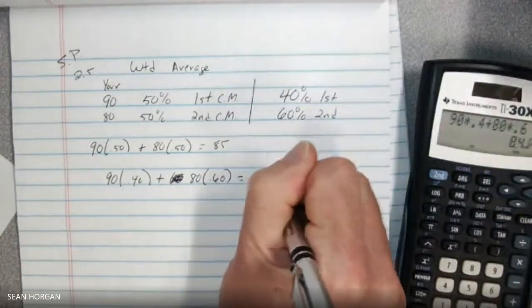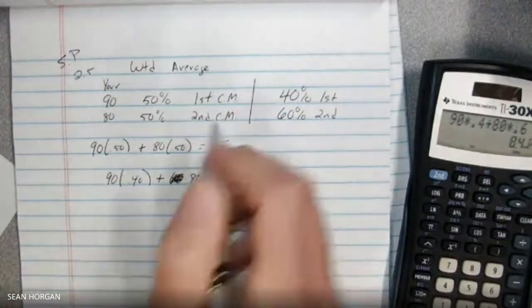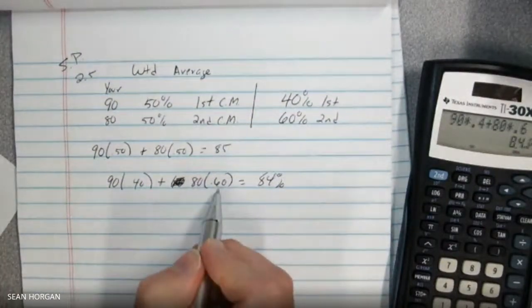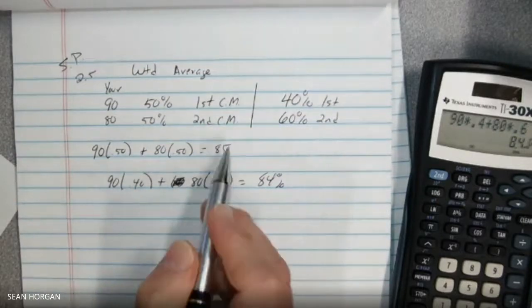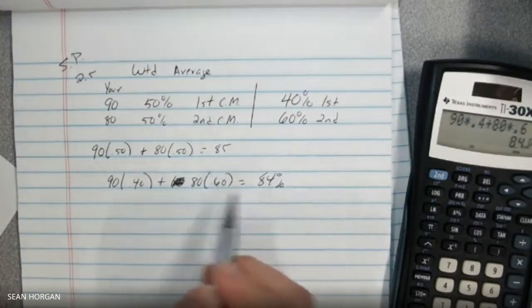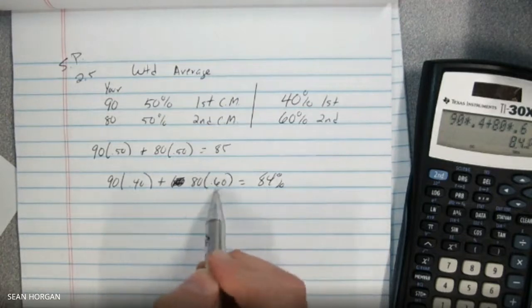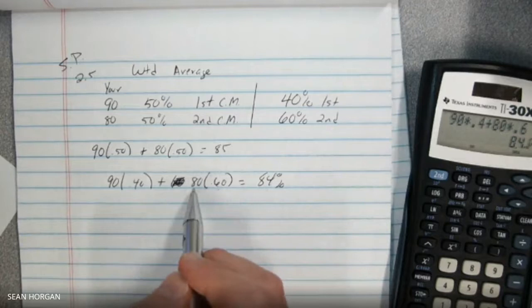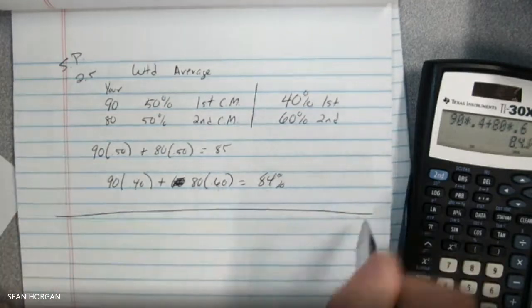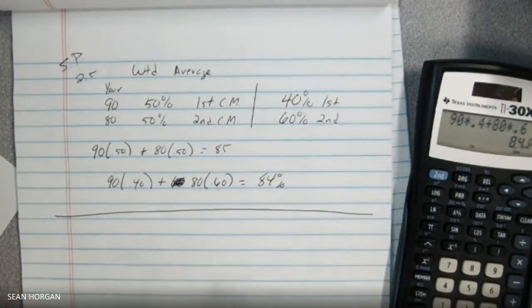So 84%, right? So the grade dropped because I had more focus on the second semester. And they're not equally weighted, so I couldn't add them up and divide by 2. I got that number because this one was more important than that one, so it drew the average closer to it. This is a weighted average problem, a simple one. We do chemistry the same way.